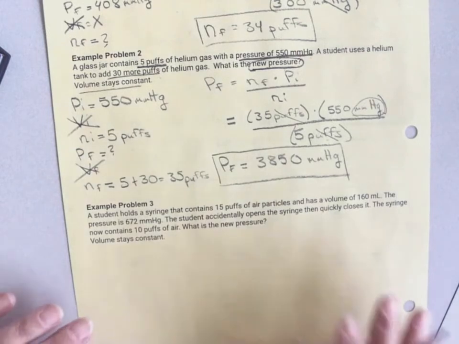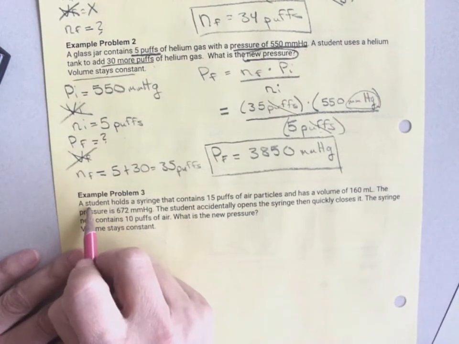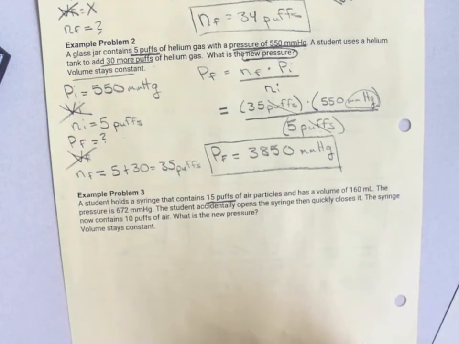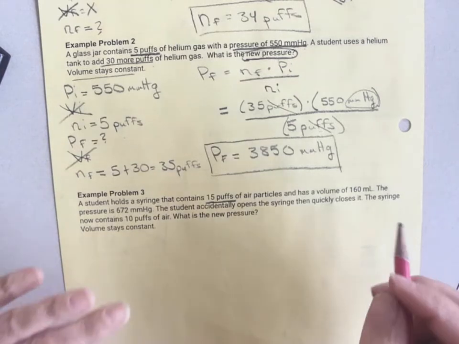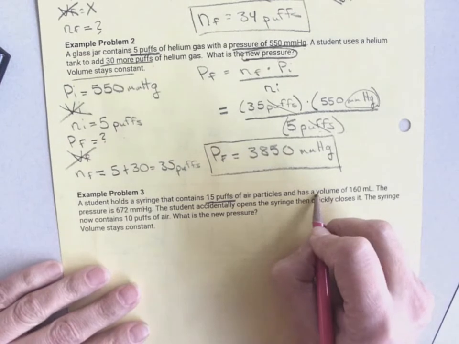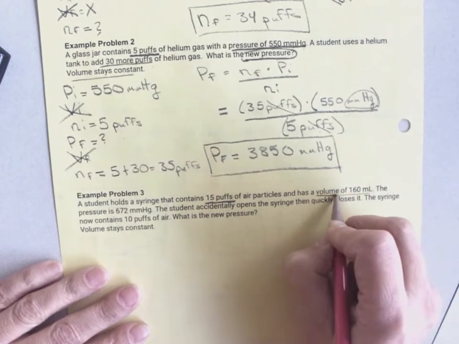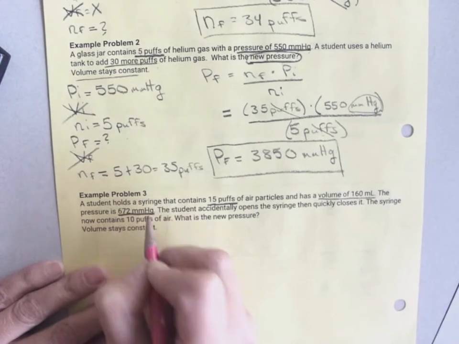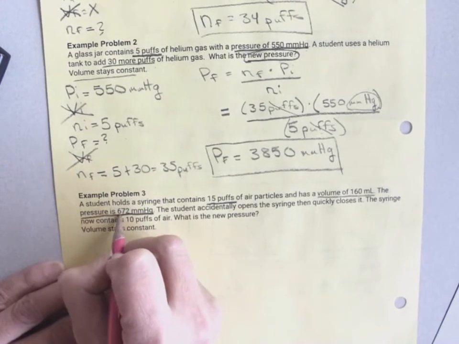All right, one more problem that we'll do together. It says a student holds a syringe that contains 15 puffs. So again, anytime I see a number, I'm going to underline it with whatever units go with it and whatever important information goes with it. So it has 15 puffs of air particles, and it has a volume of 160 milliliters. The pressure is 672 millimeters of mercury. Let me go back and underline pressure.